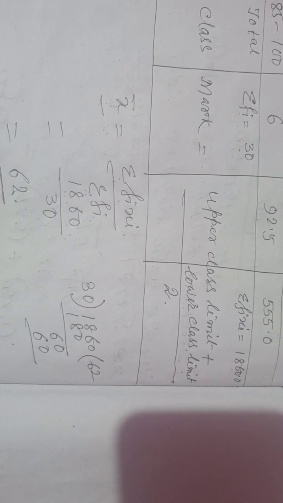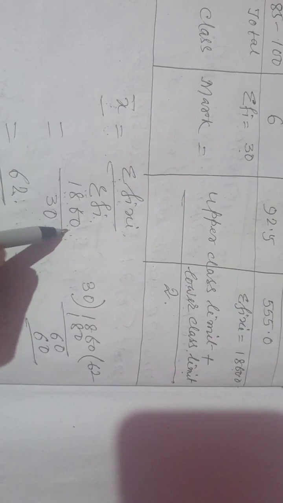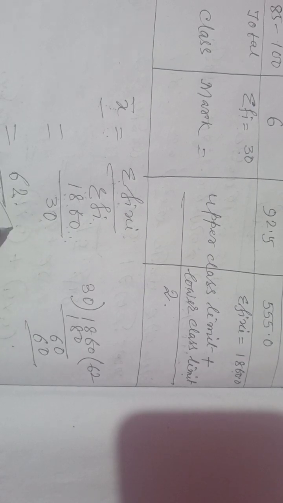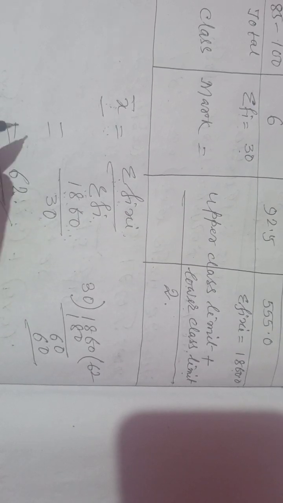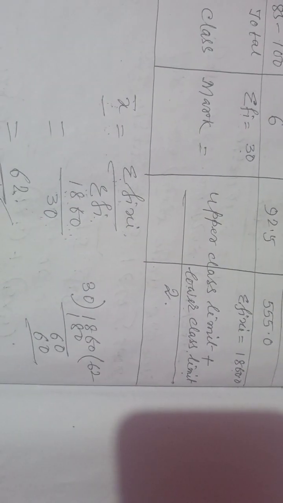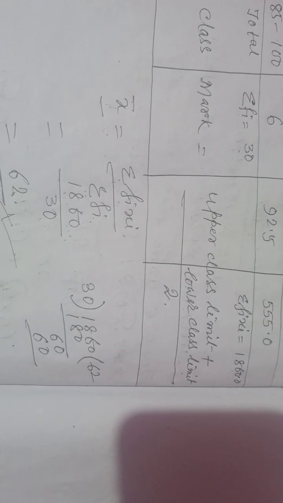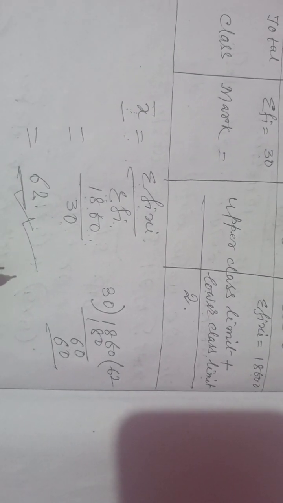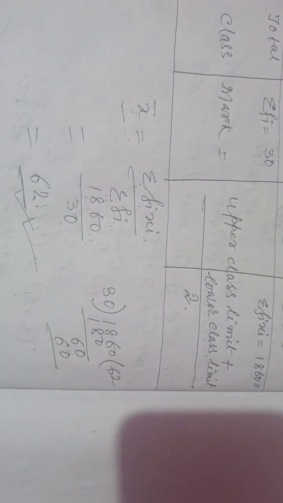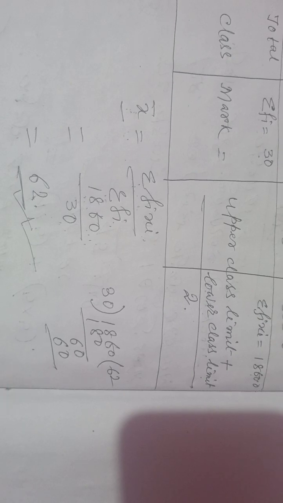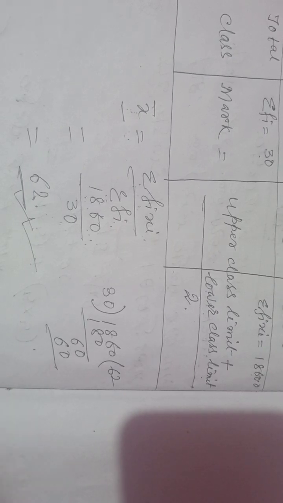Now 1860 divided by 30 equals 62. In this process, we can obtain the x bar, that means the mean value of the given class intervals, equal to 62. This is the final result of the class interval. In this process, we can determine the mean value for all given class intervals from statistics.